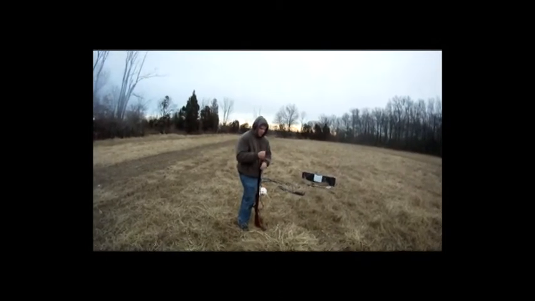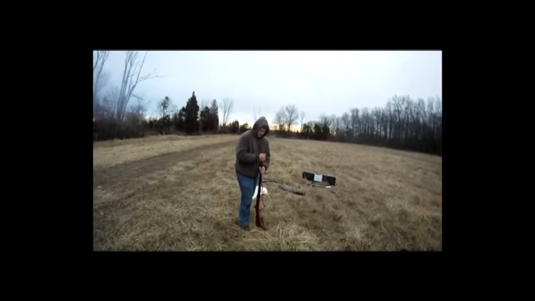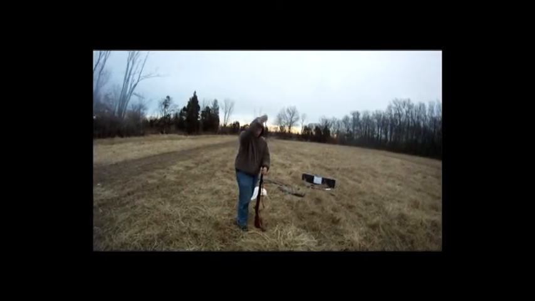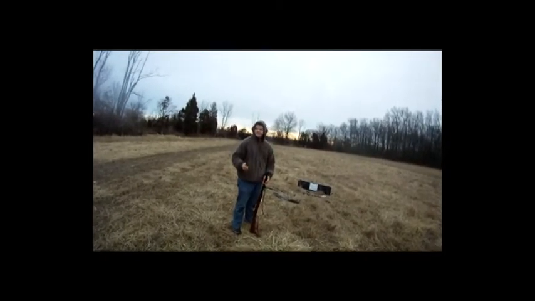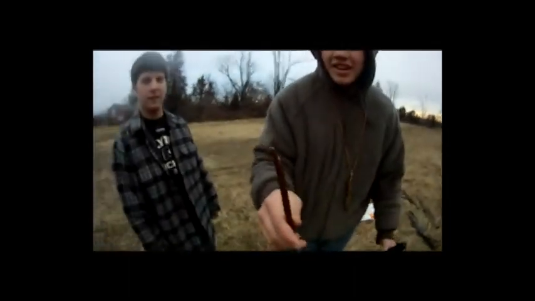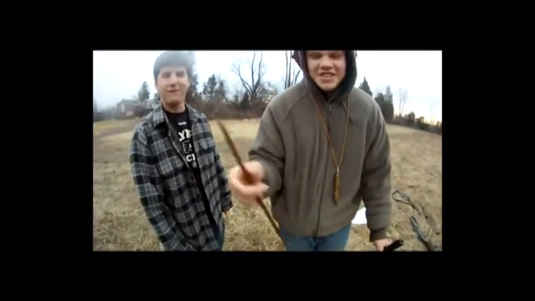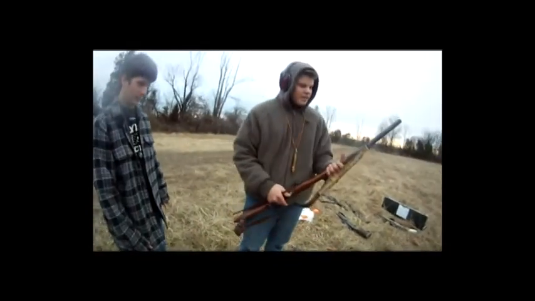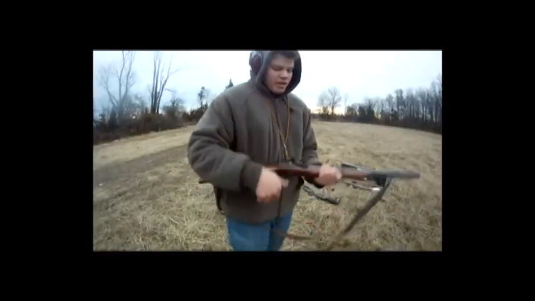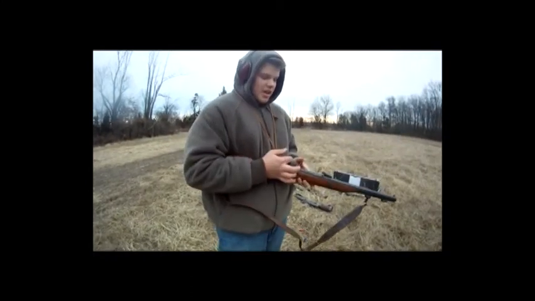Gotta make it tight. It's not down all the way. Oh, difficulties. All right, well, as you can see here, we just broke the ramrod. This is what some of the guys must have experienced. So that's the problem with these old guns. They're crap.